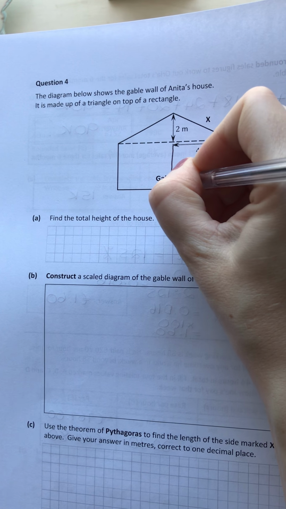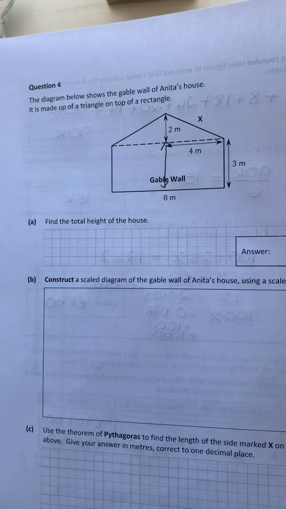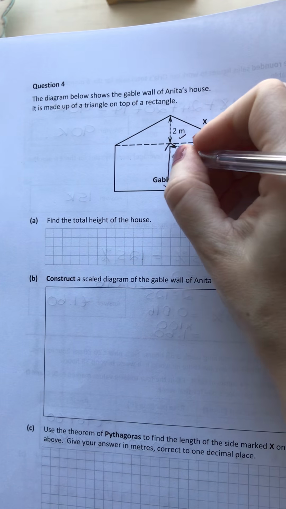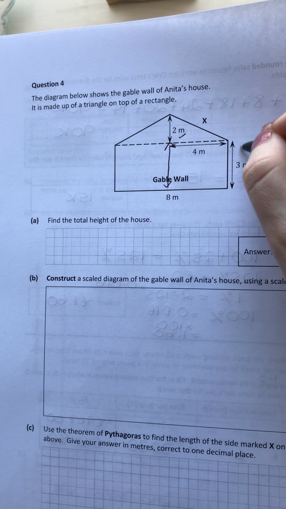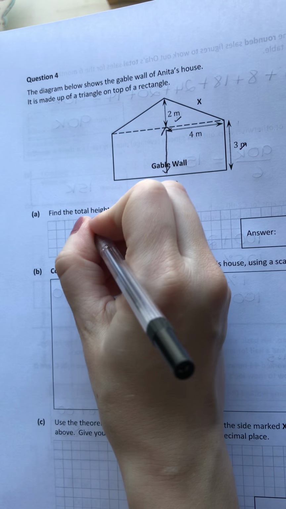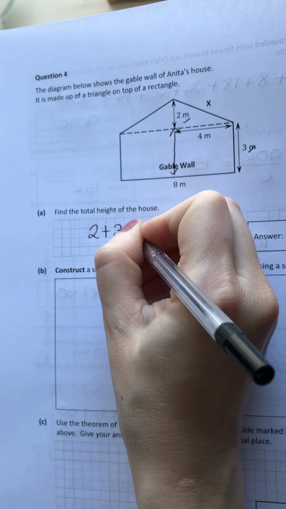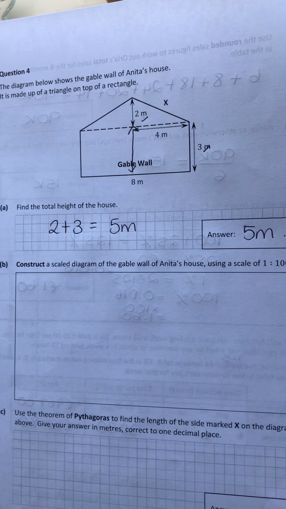Well, the total height of the house is all the way from here to here. We already have 2 here, but what is it from here to here? If we look over here, it says that's 3. Check that both of them are in meters. Yes, they are. So 2 add 3 is 5 meters. You can put your answer in here.